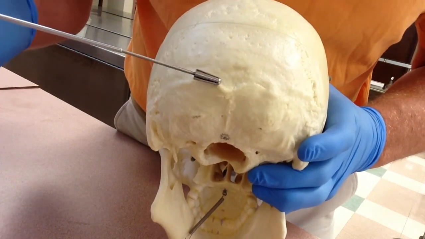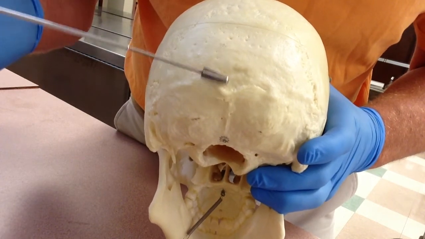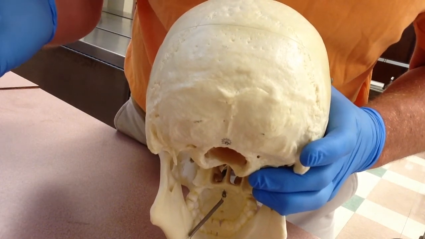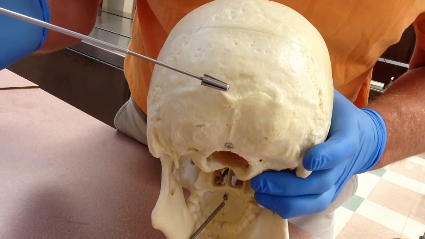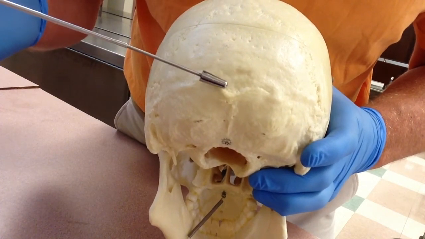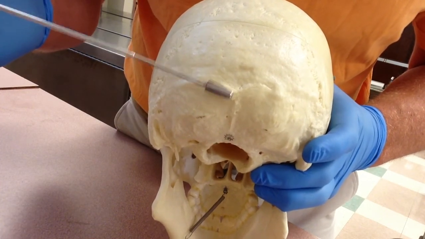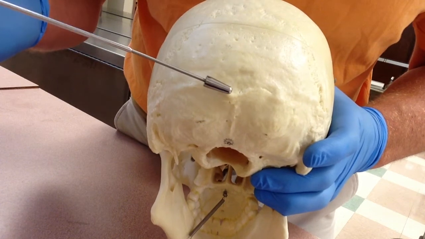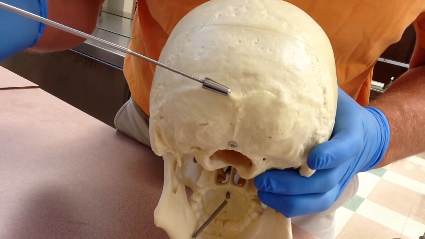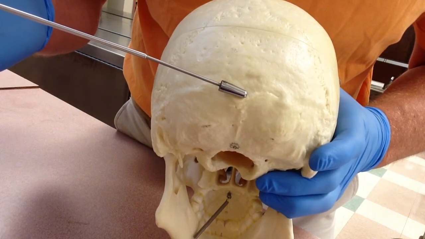This little bump in the middle, in the mid-sagittal area of the skull, is what we call the external occipital protuberance. Protuberance just means an area that's jutting out, and you can probably palpate this on yourself. Some people have a more pronounced protuberance, and some maybe a little flatter.